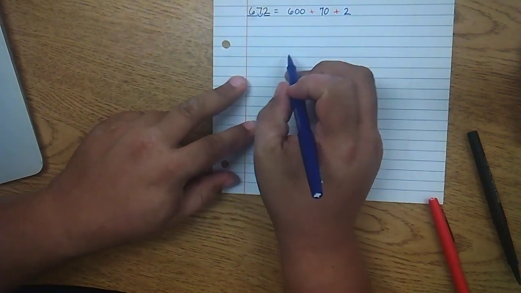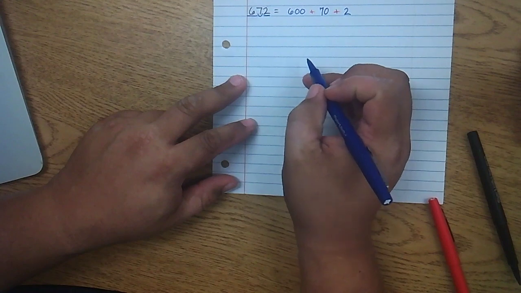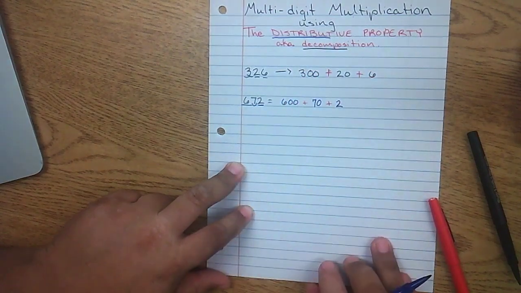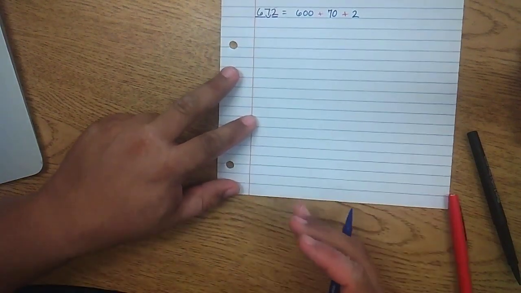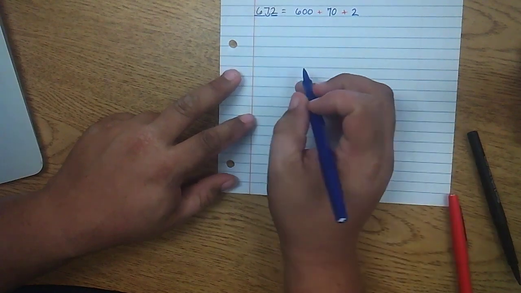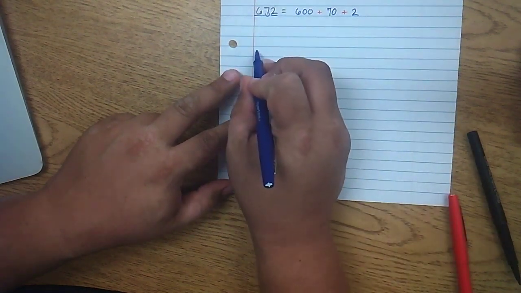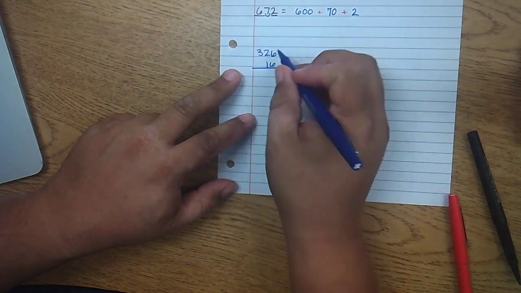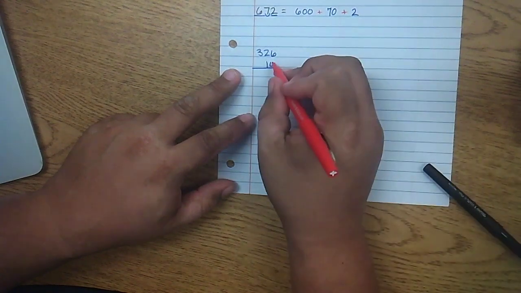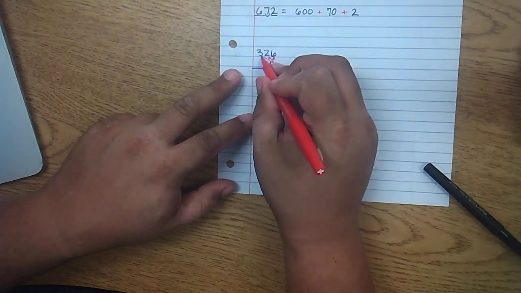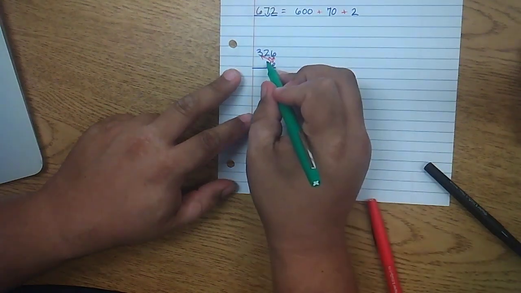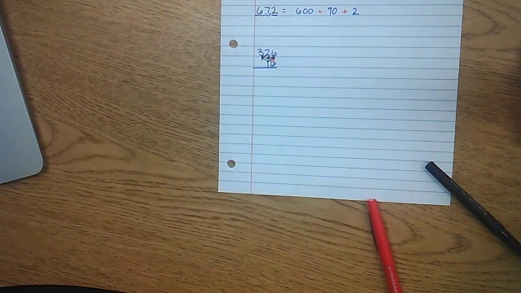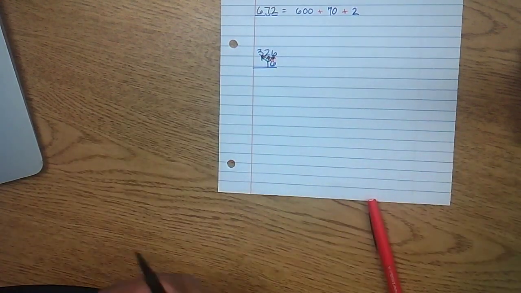And the way we're going to do this is using what's known as the distributive property, which that word distribute, I guess I should point that out too, distribute means to pass out. So we're breaking things down and we're going to pass them out. And I know many of you might be thinking right now, well, why don't we just do math the old-fashioned way where we have 326 times 16 and you just have to multiply the bottom number by all 3 of the top numbers, and then you take that second bottom number and you multiply it by all of the top numbers.